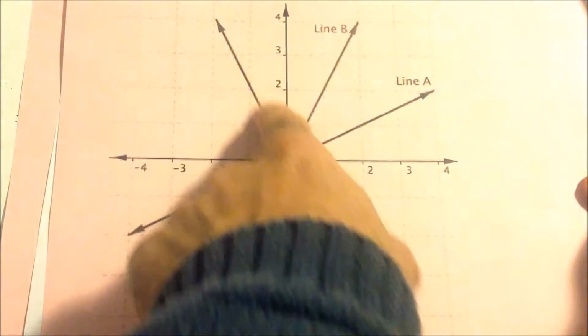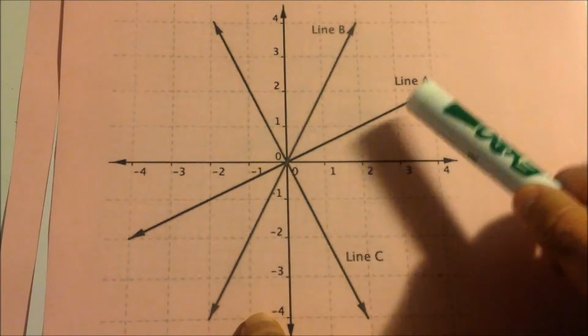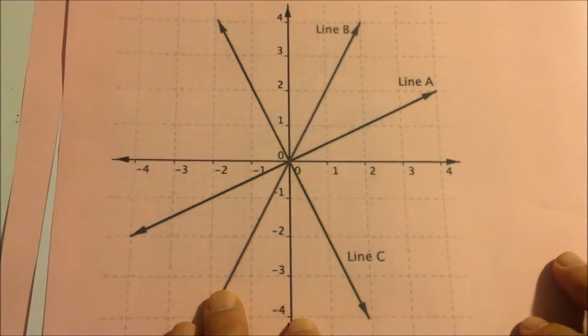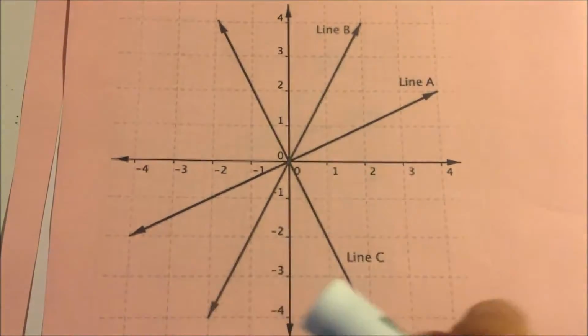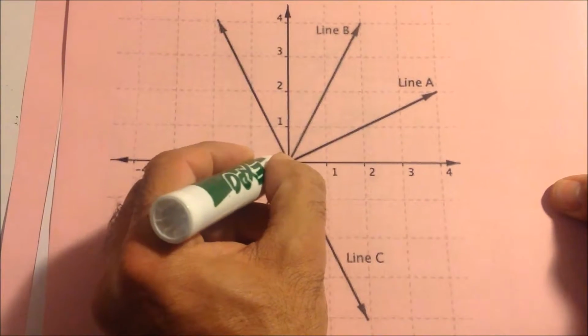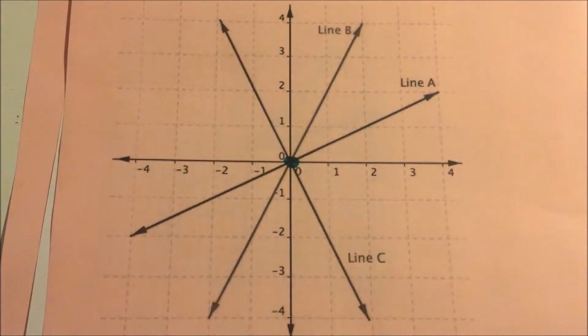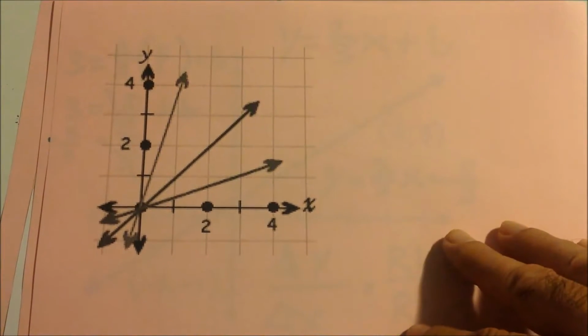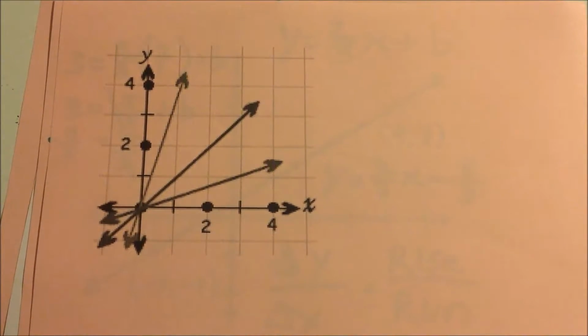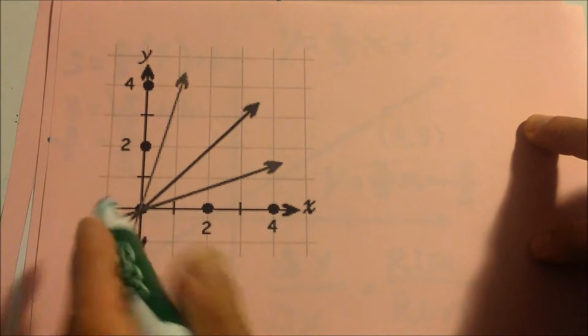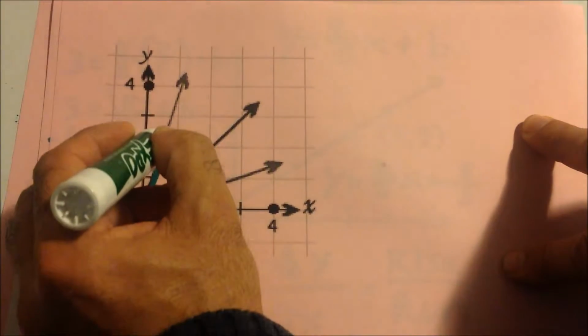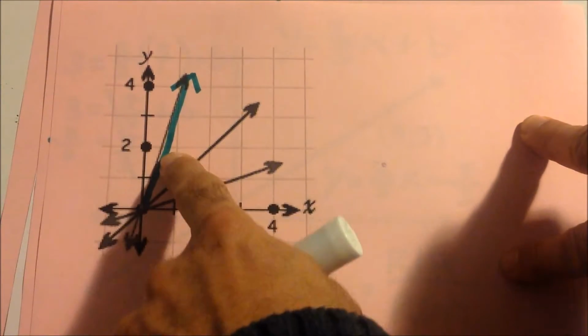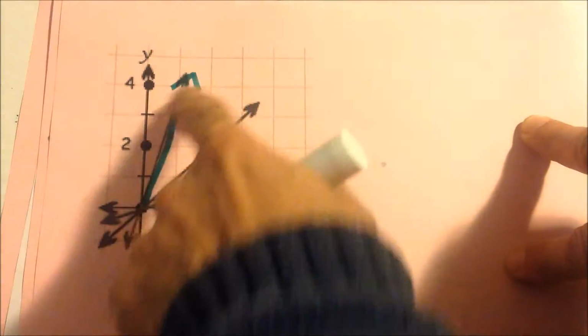So we know that has a lower slope than line A. And as you can see, all of these lines are going through 0, so they're all proportional lines, which we went over. Which one has the larger slope, the larger number slope? Which line? Remember, the line with the steeper slope has the larger slope, right? Obvious.